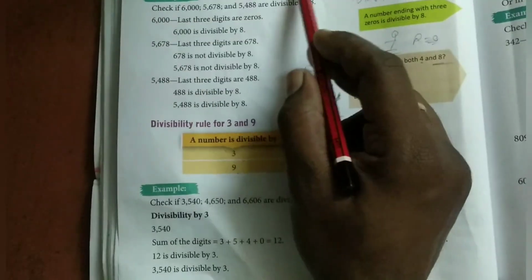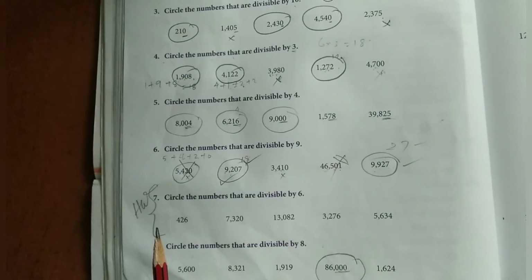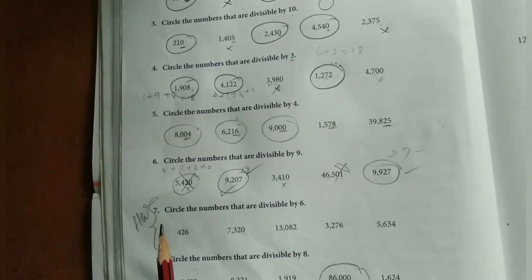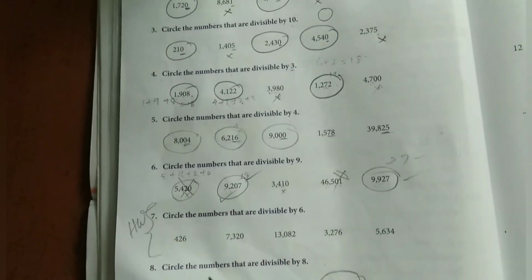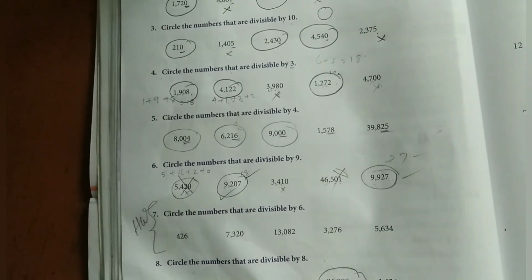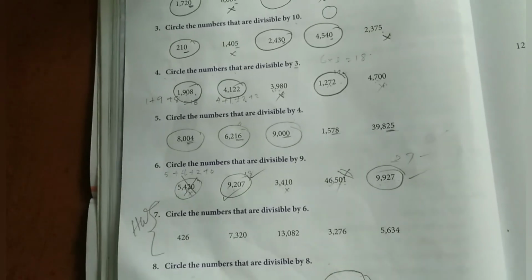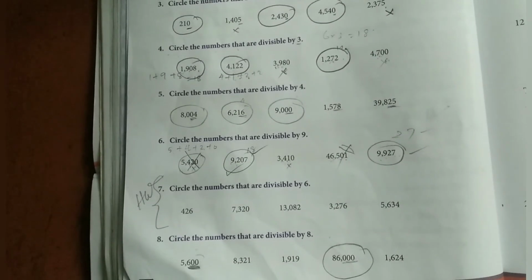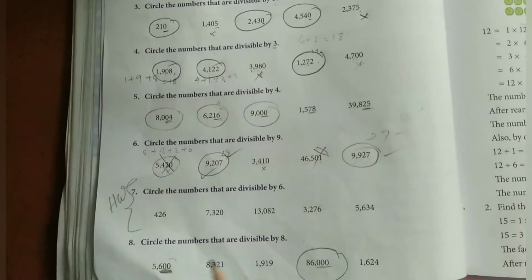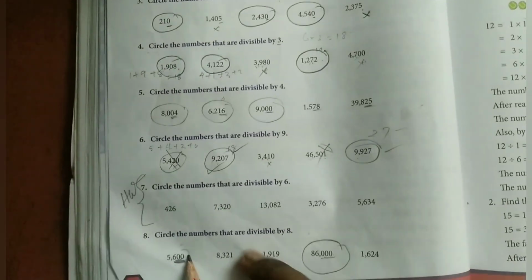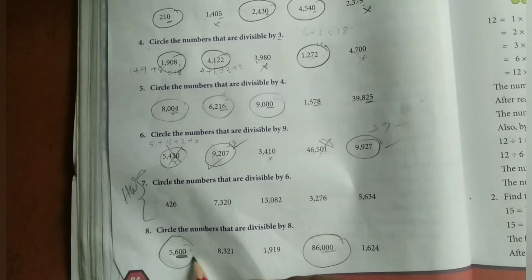The last 3 digits are divisible by 8. Here 600 is the last 3 digits. You should check whether it is divisible by 8 or not. So 600 is exactly divisible by 8. So this is the answer.